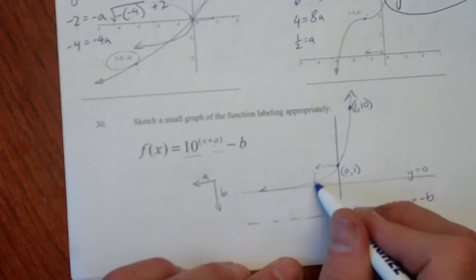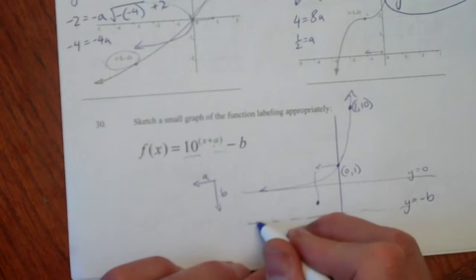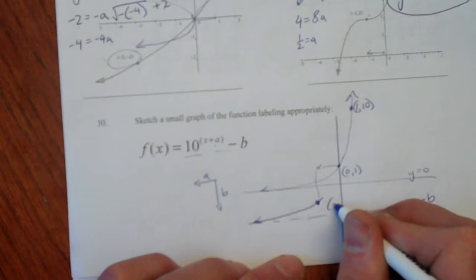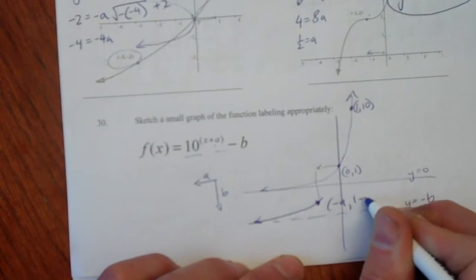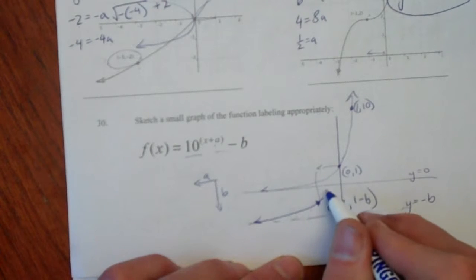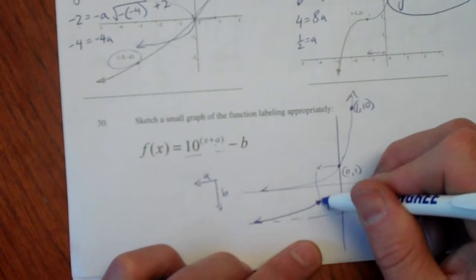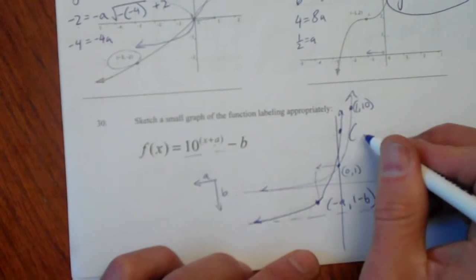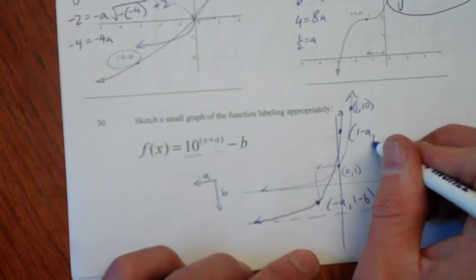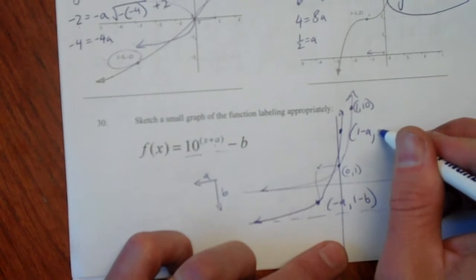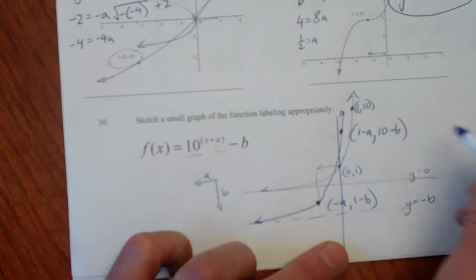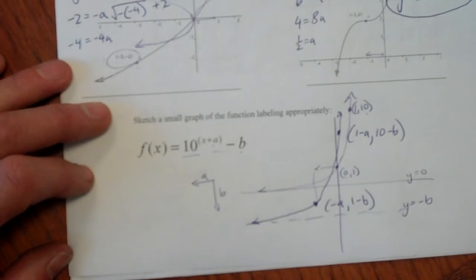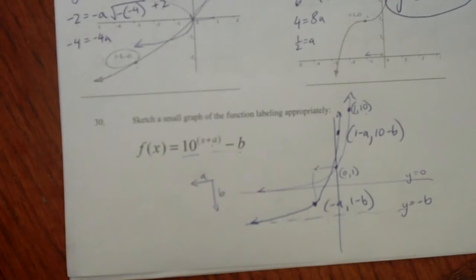And back a amount and down b amount is going to give me a point right here that is minus a, 1 minus b. Yep. And then I'm going to zoom upwards, and this point is going to be 1 minus a, and then 10 minus b, because that value there is being shifted downwards by b amount. And we are done. Good luck.